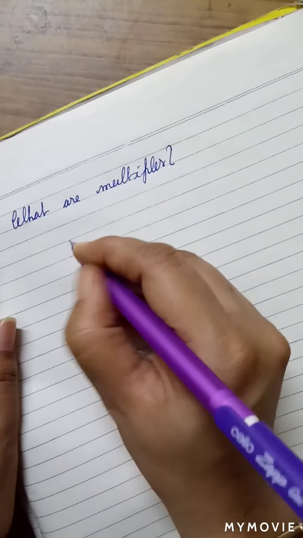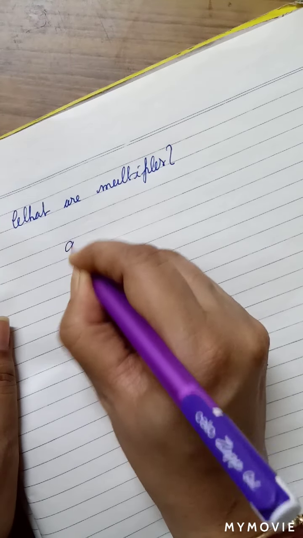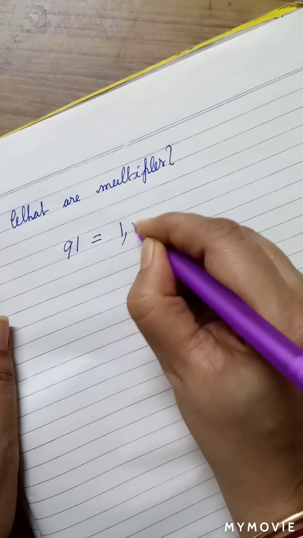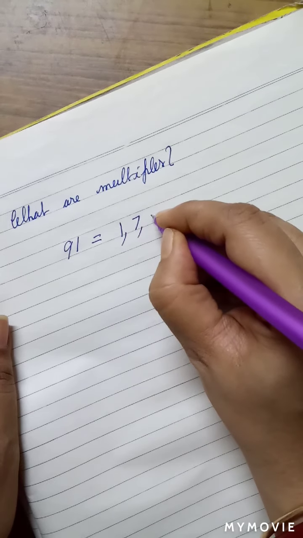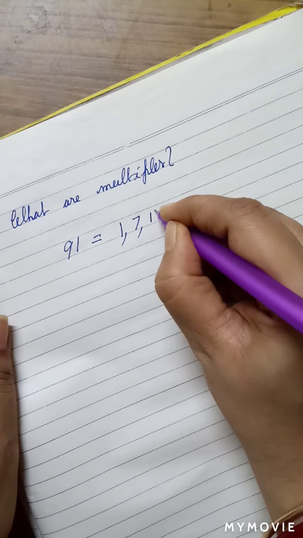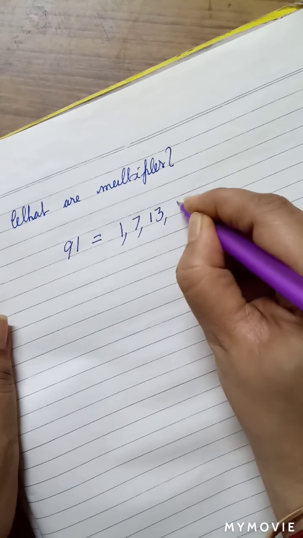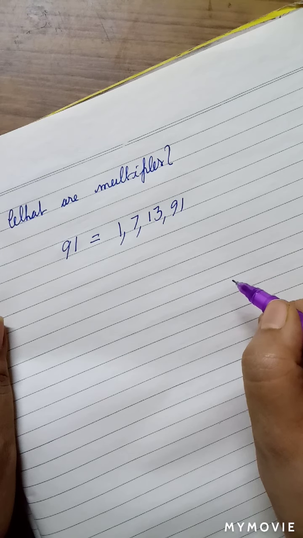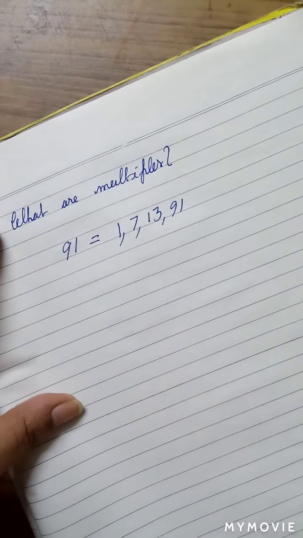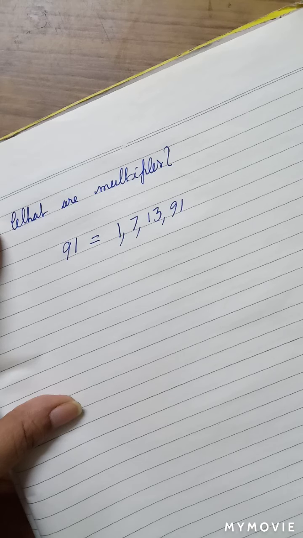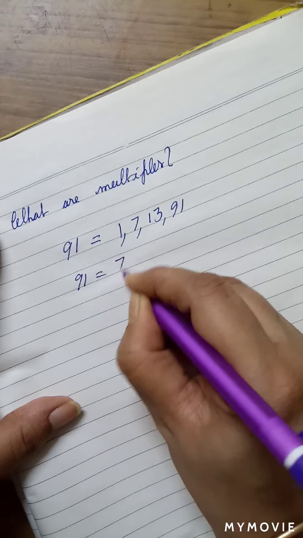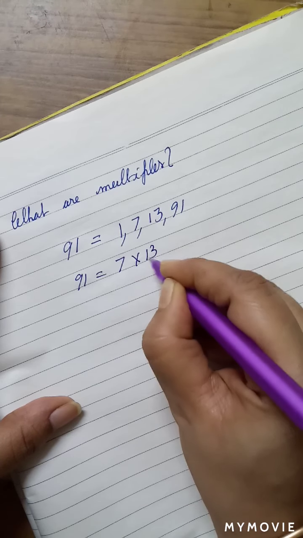Let's get back to the example of 91. 91 has factors 1, 7, 13 and 91. So it has got 4 factors. And 91 is a product of 7 and 13.